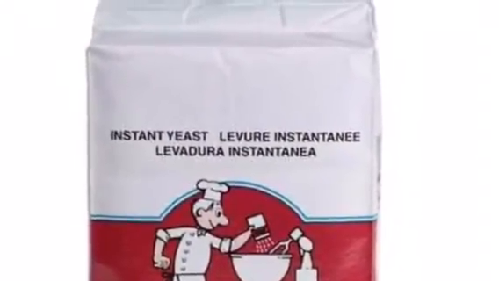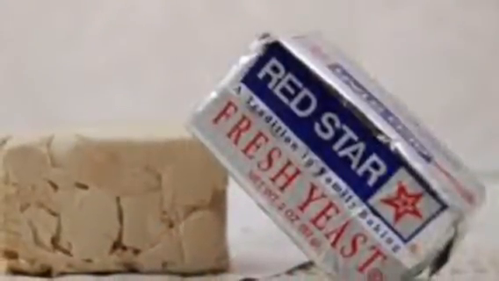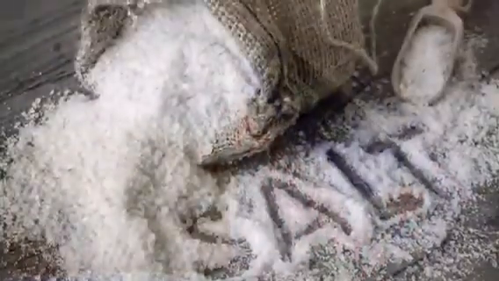Now let's talk about yeast. The most commonly used yeast creates gas, alcohol, and acidity, which becomes energy, which is friction from the heat.